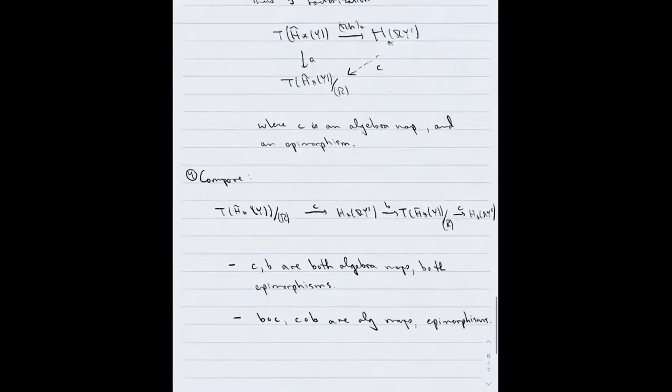So that says that when you look at the composites, B composed with C and C composed with B, these are algebra maps and epimorphisms. Now, B composed with C, so first do C and then do B. So that's a self-map of this tensor algebra quotiented out by an ideal.